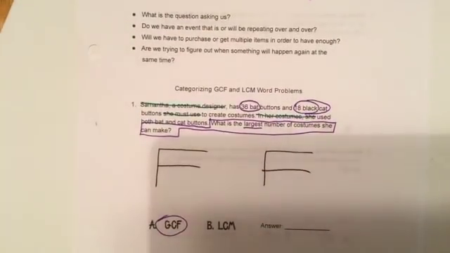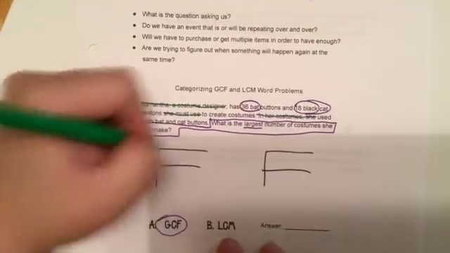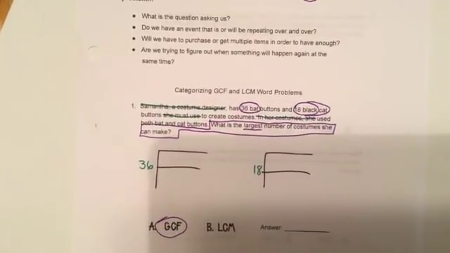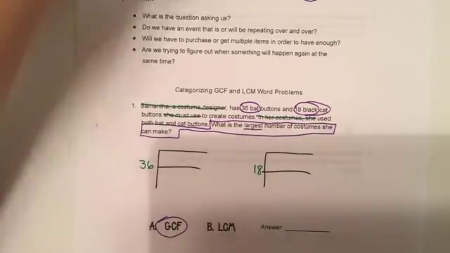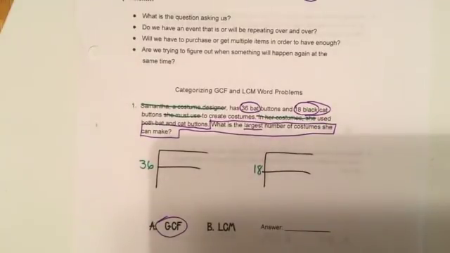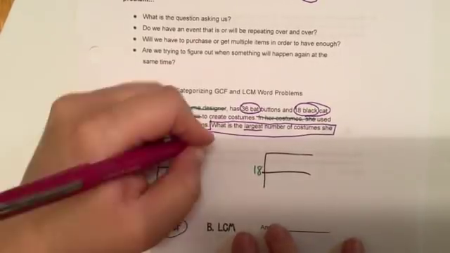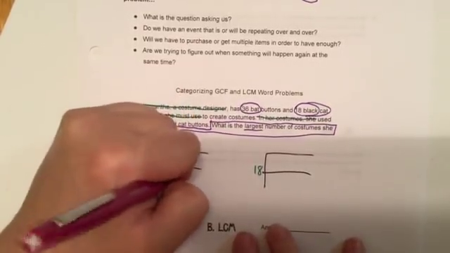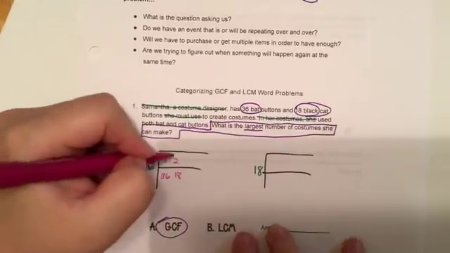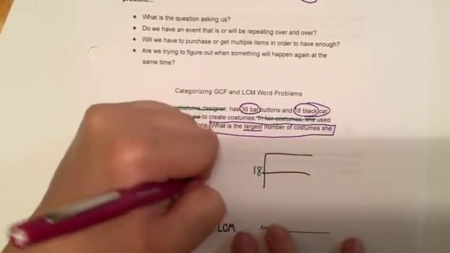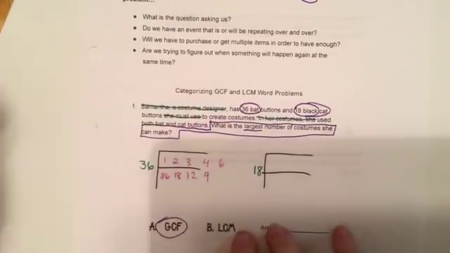I'm going to place 36 and 18 outside of my F. Then I'm going to go ahead and start listing all of the factors of 36 and 18. Again, you can use your factor chart if that's helpful to you. So I've got 1 and 36, 2 and 18, 3 and 12, 4 and 9, and then 6.